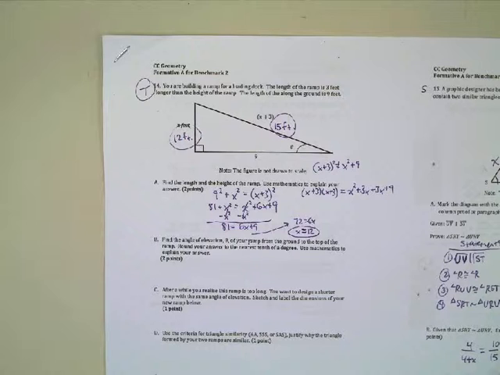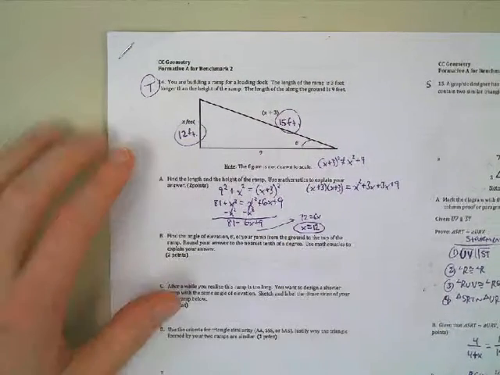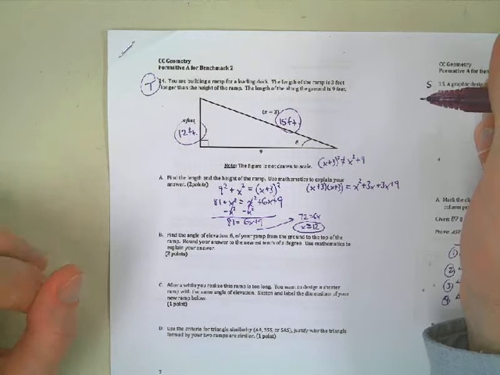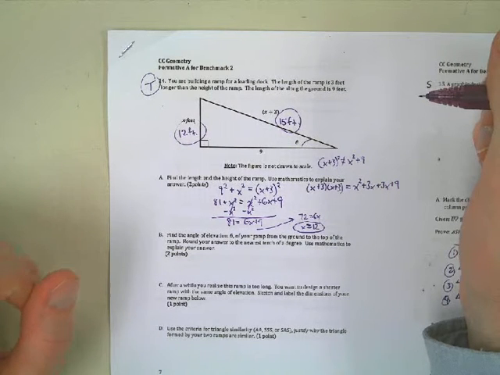All right, so Julia. Any ideas here how to set this up? How can we find angle theta? Could it be like the inverse of something? Yeah, so which trig ratio do you want to use here?